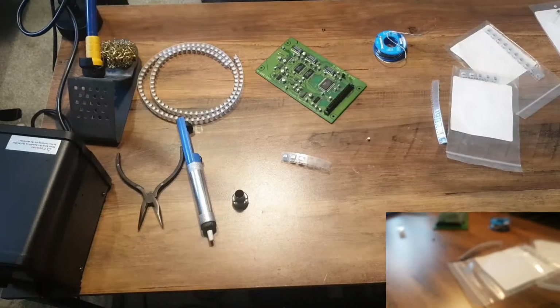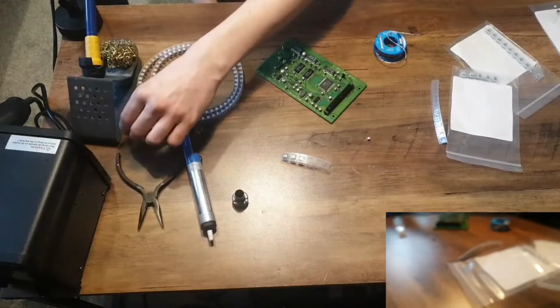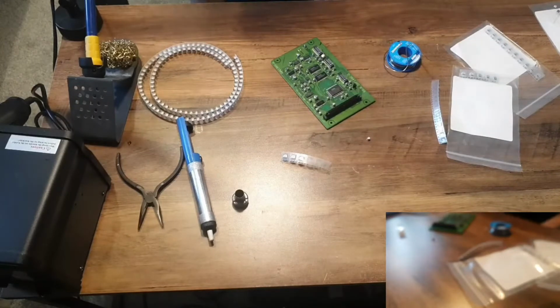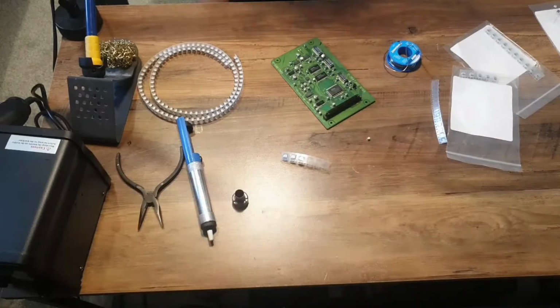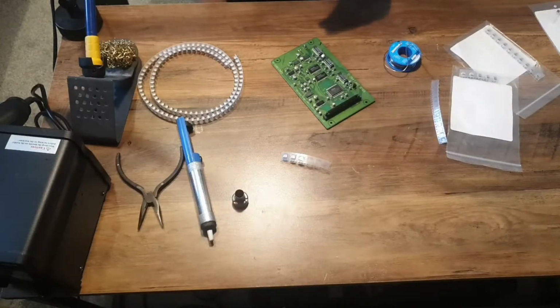But it does work. So, there's one removed capacitor. Don't need the second camera, do I? So yeah, and just to confirm, that was a 10 microfarad.